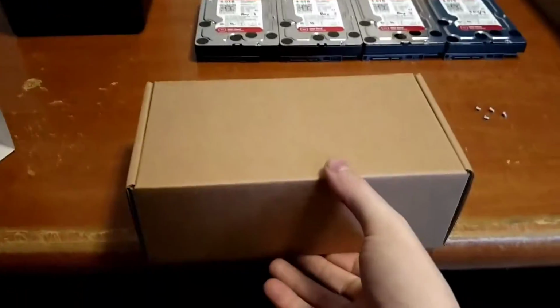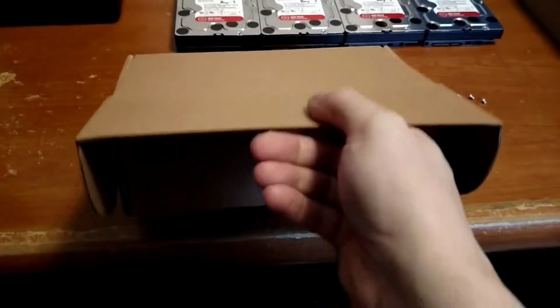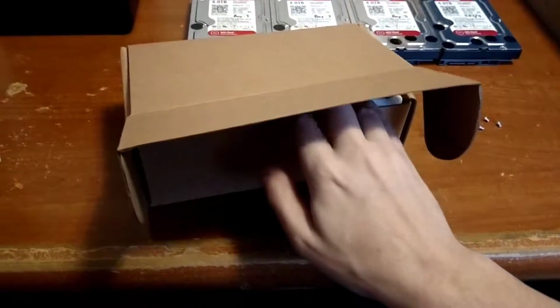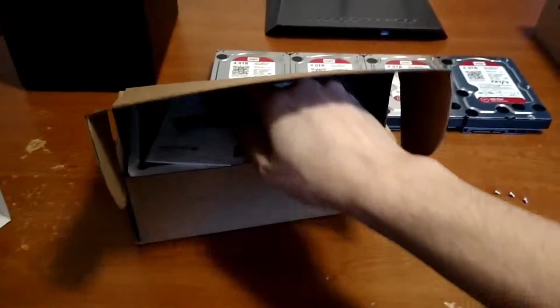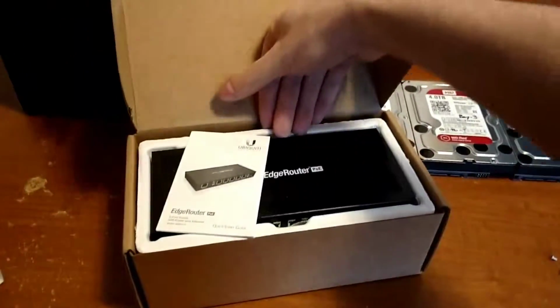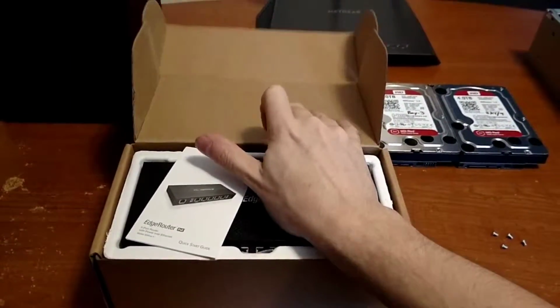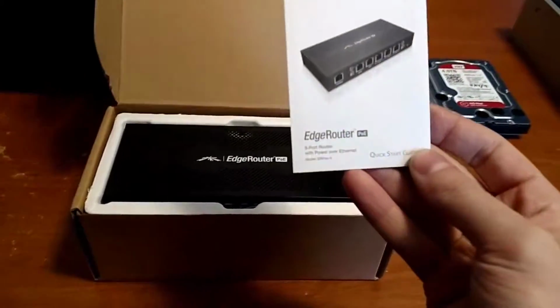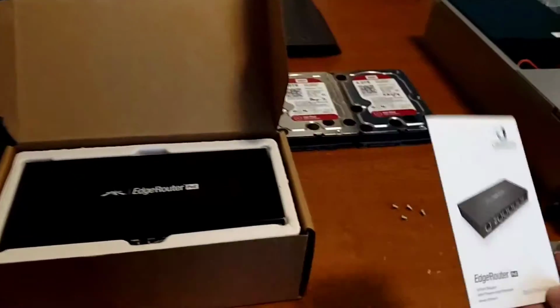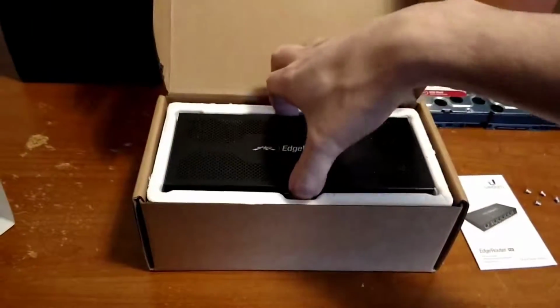Let's see what this thing looks like. Come on. Just kind of stuck there. There we go. Ta-da! So it comes with a little quick start guide. Kind of nice.